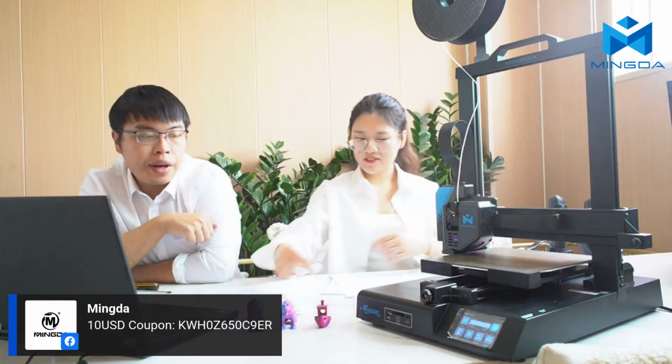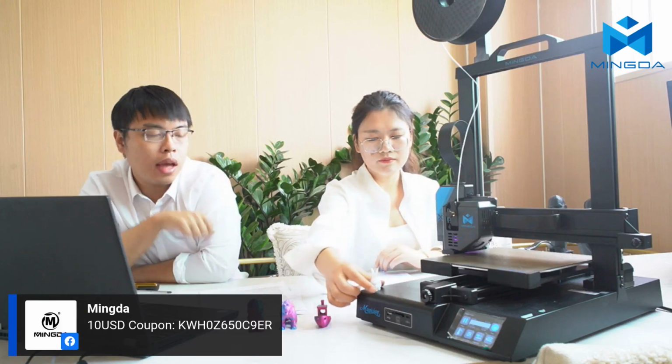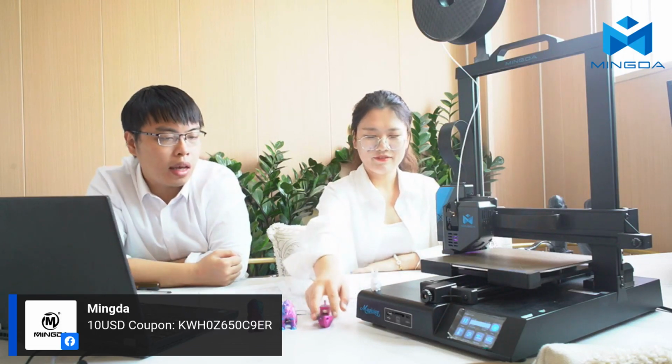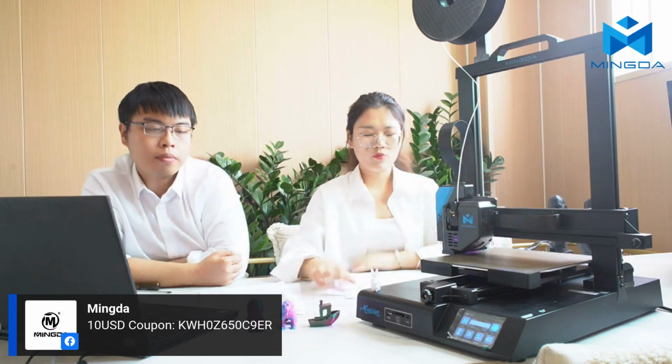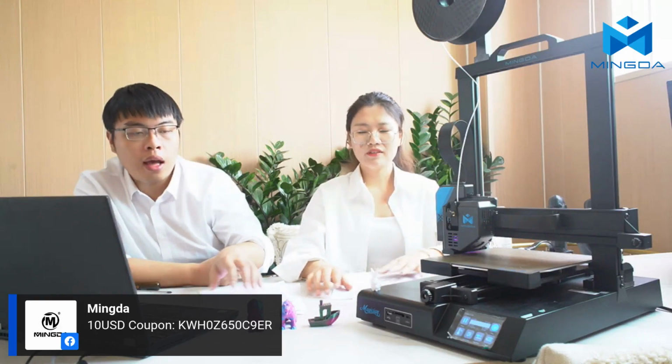That was printed in yesterday's live stream, and now we will print it again. It will take about 1 hour to finish this printing.